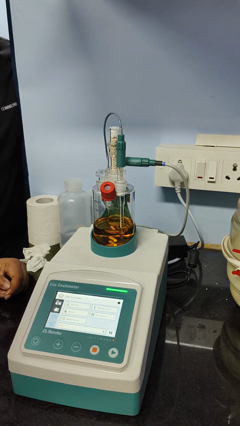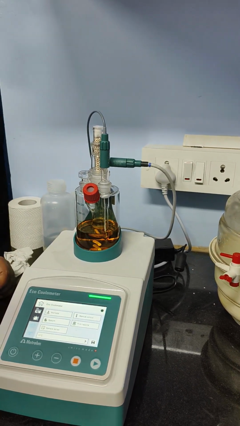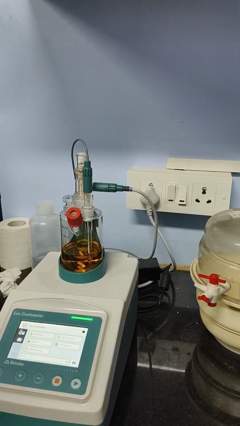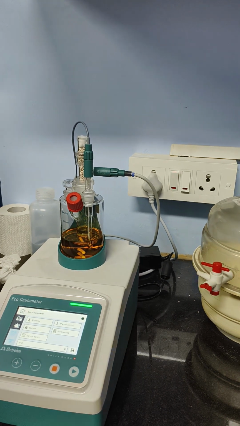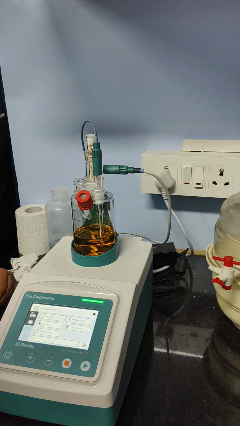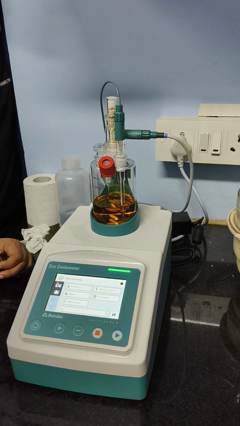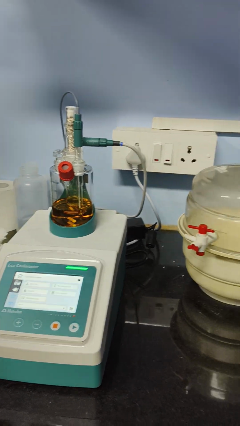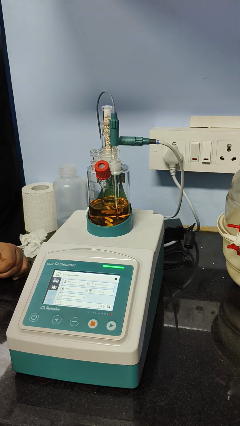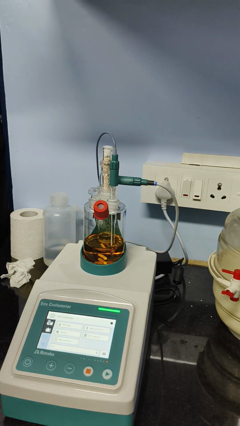So what are those known standards? You can have a 1000 ppm water standard, a 10,000 ppm water standard and a 100 ppm water standard. Those standards you can inject and check. And in coulometry, when the moisture level is low, you have to take a higher volume of your sample. When the moisture is on the higher side, you have to take a lower volume of your sample.